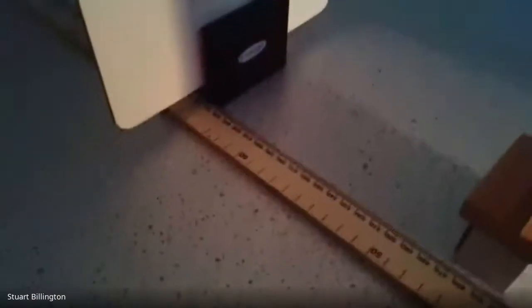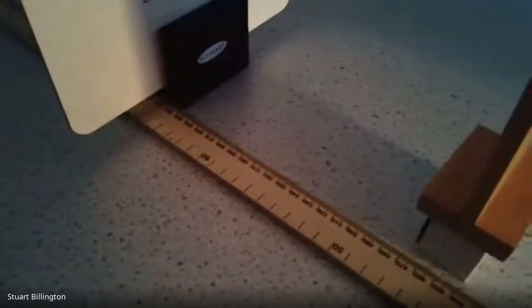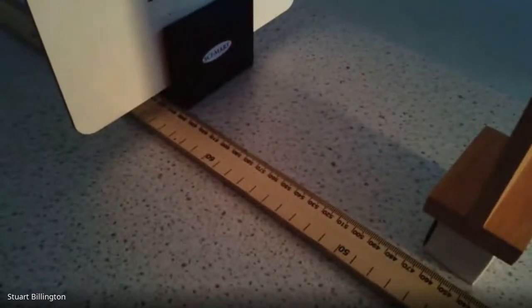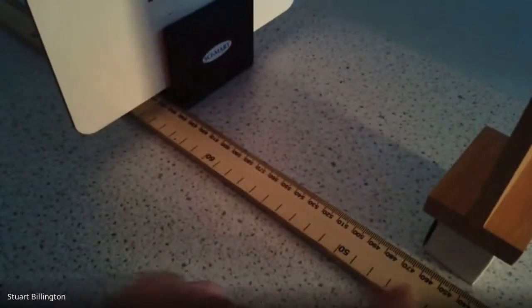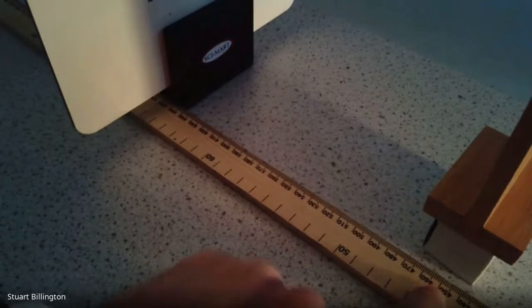So that's pretty much in focus, I think. Yeah. So we just need to measure the distance between that. So the lens is at 45. I don't think you're particularly going to be able to see this maybe through the camera. The lens is here at 45.